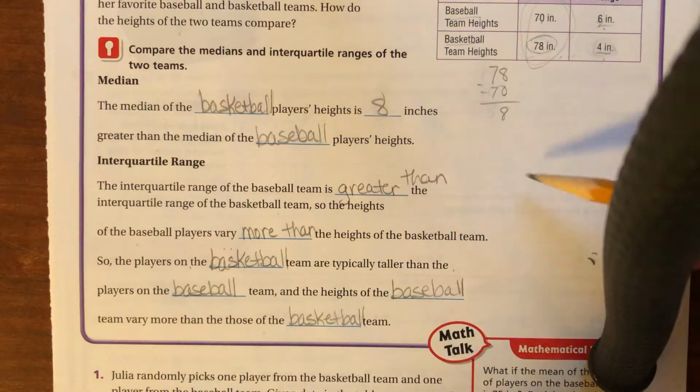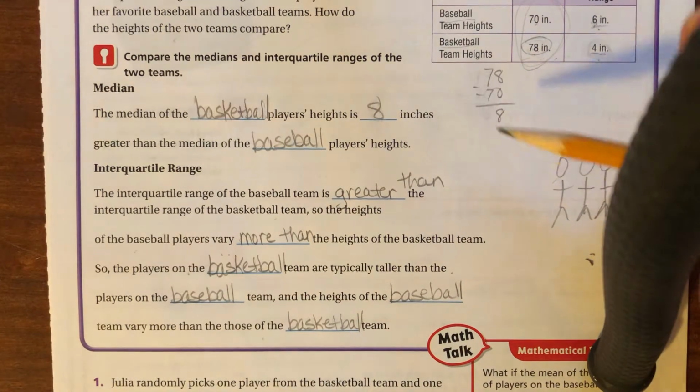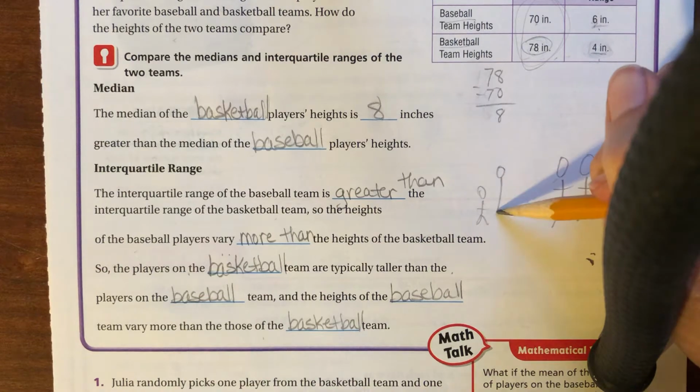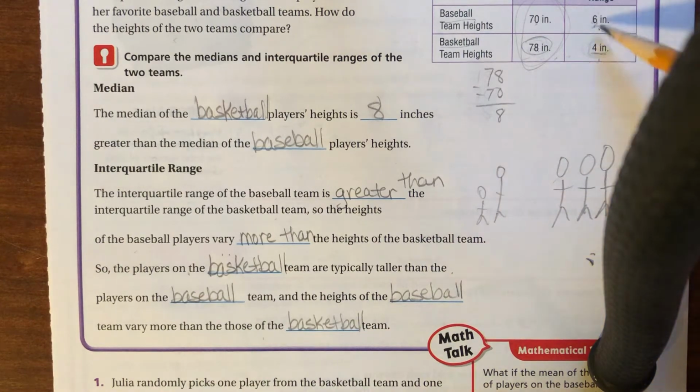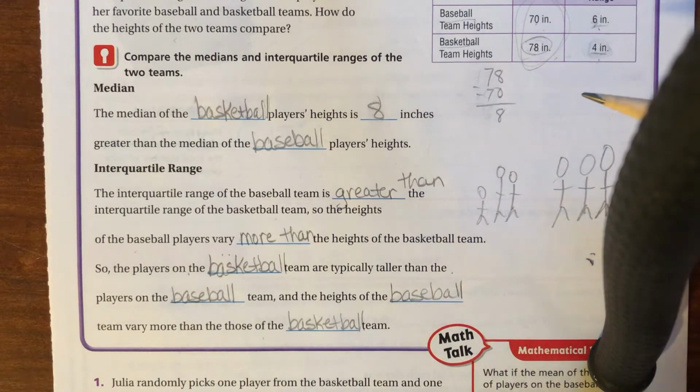So in other words, the players on the basketball team, they're all tall and they're all pretty close to the same height. The baseball players, there might be a shorter guy, there might be a taller guy. That's what this data tells us. There's more of a range, and they're shorter in the first place in general.